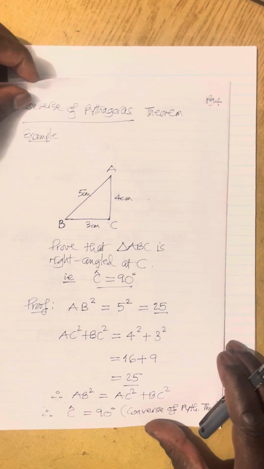Now, what examiners like to do, and this is critical, I'll bring it up in my next video, where I'll be looking at the 2023 end of year paper 2 exam for grade 9.